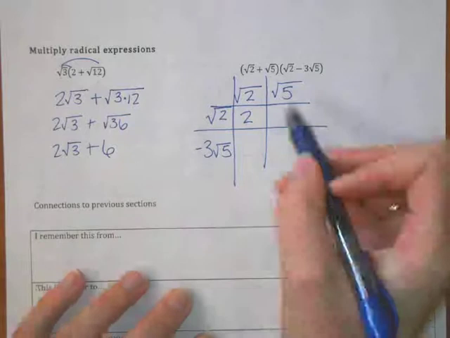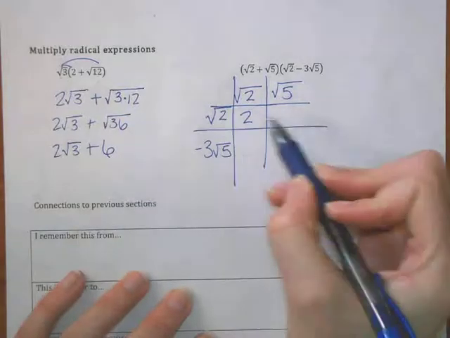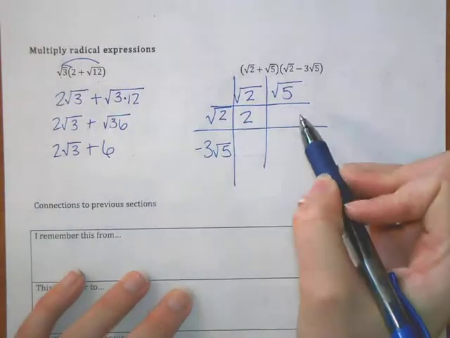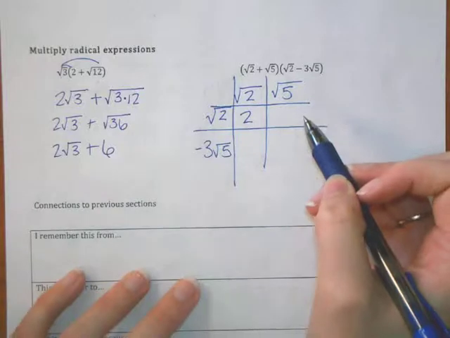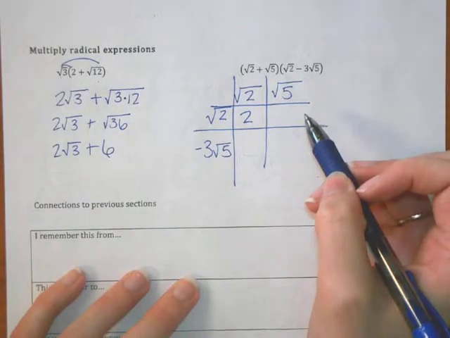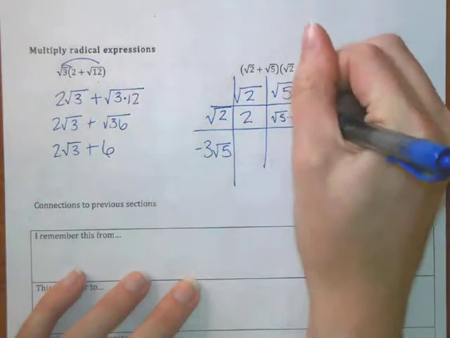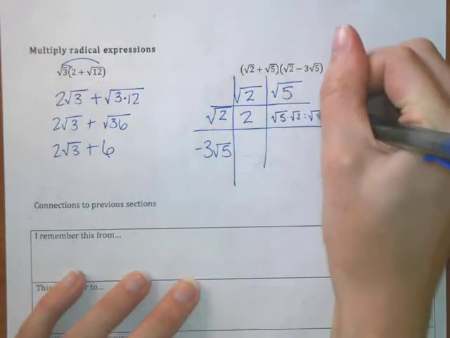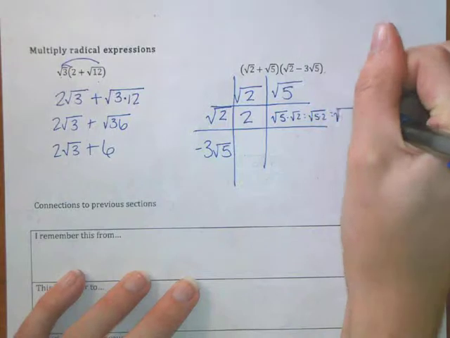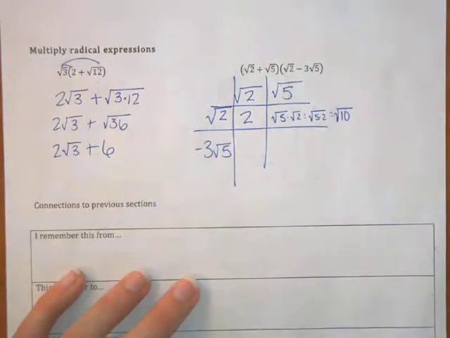Alright. Here I have the square root of 5 times the square root of 2. What do we need to do with those numbers? Multiply them. We're multiplying them. Square root of 10. So this is square root of 5 times square root of 2. Square root of 5 times 2. Square root of 10. If you need to think about your steps.